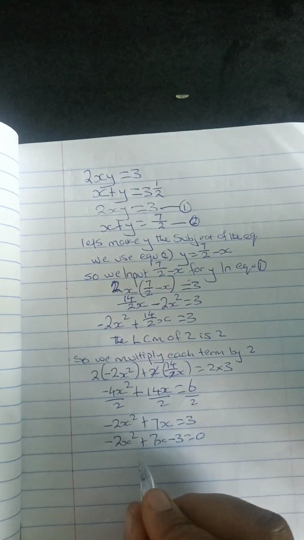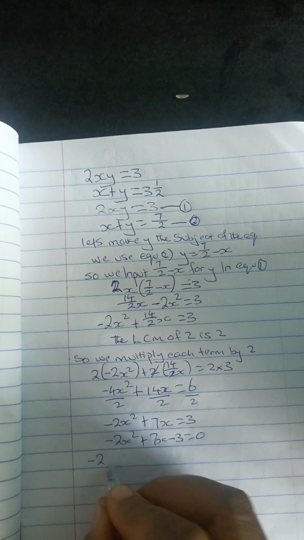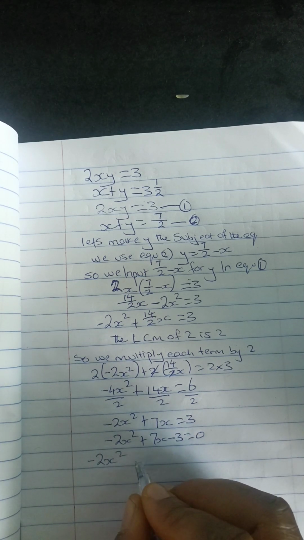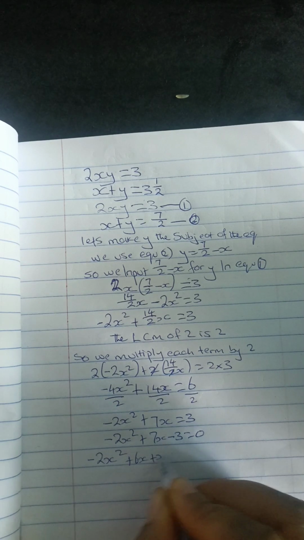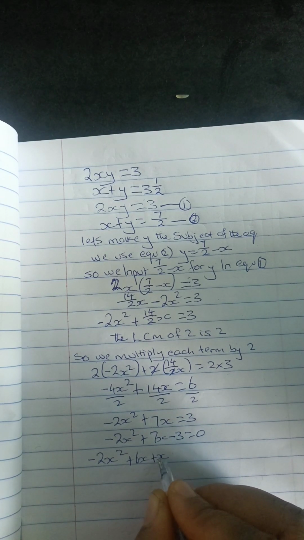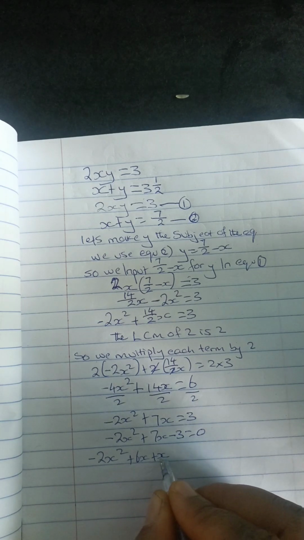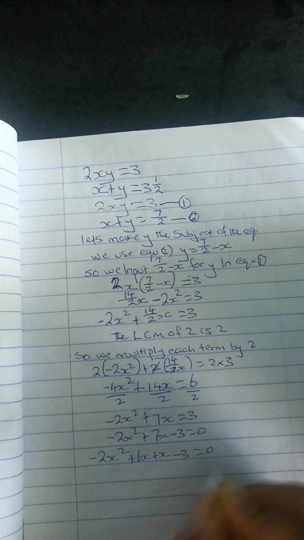So what two numbers can we add to have plus 7? Those two numbers are plus 6x plus x, because you know this x is actually 1x. So 6x plus 1x is 7x. Then minus 3 equal to 0.